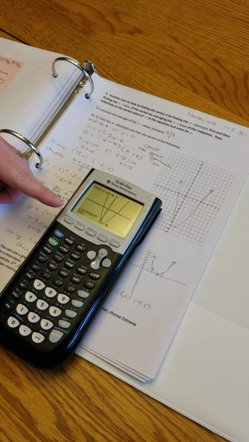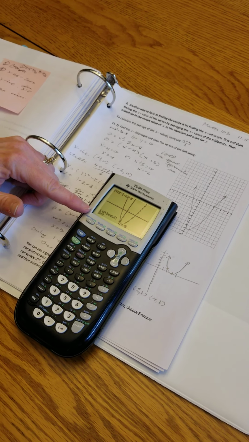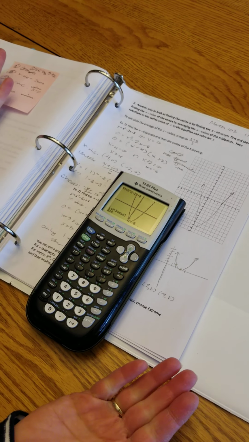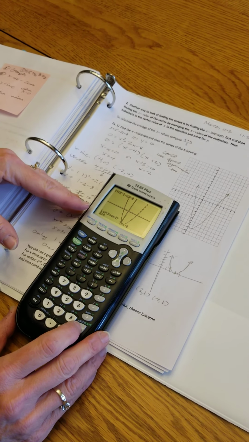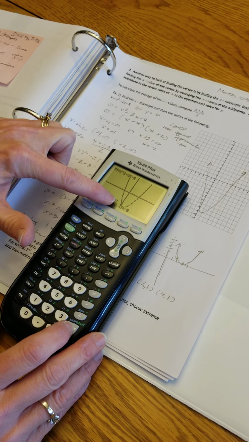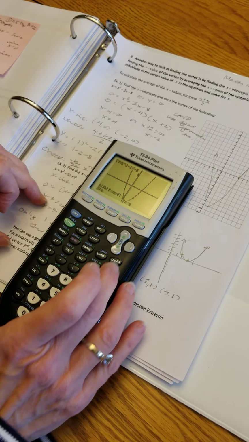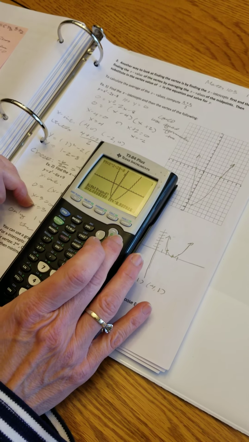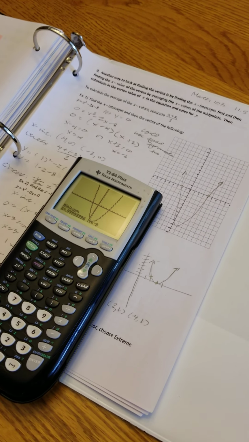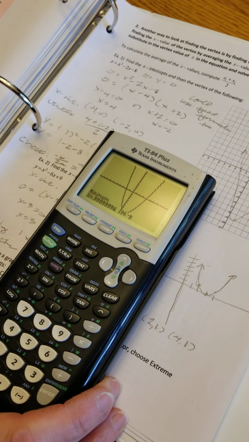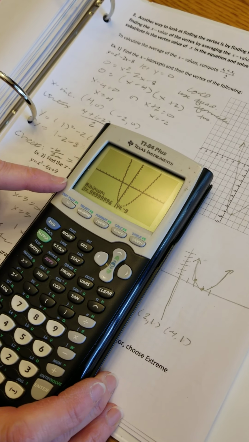Now you do have options. I could enter values left of the vertex and right of the vertex. I don't want to think that hard, so I'm just going to hit enter where I am now because I can see I'm to the left of the vertex. Then I click on over to the right, hit enter, and it asks if I want to guess. Nope, so I hit enter again, and you'll see the value it gives me is kind of weird.